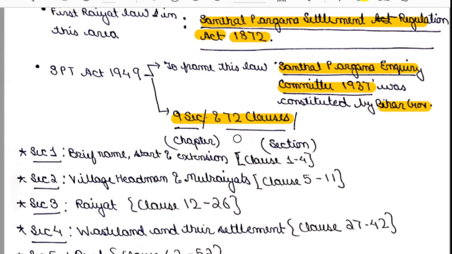Okay, now Santhal Pargana Tenancy Act of 1949, it has 9 sections or 9 chapters, whatever you want to call, and 72 clauses or 72 sections. That is, somewhere you will find section and clauses, and somewhere you will find chapter and section. So both of these terminologies are used. Okay, but the most important thing that you should remember is Santhal Pargana Tenancy Act of 1949 constitutes 9 sections or chapters and 72 clauses or sections.